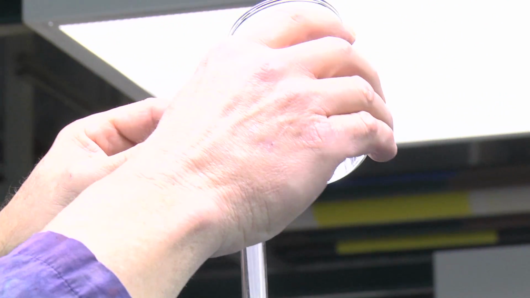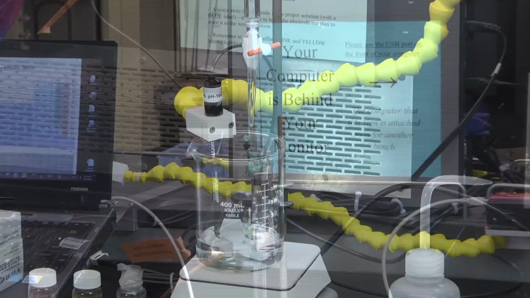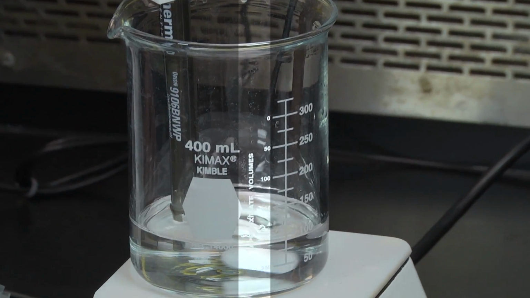A burette containing the sodium hydroxide solution is arranged above the beaker in such a way that the solution coming out of the burette will not strike the electrode or the sides of the beaker.